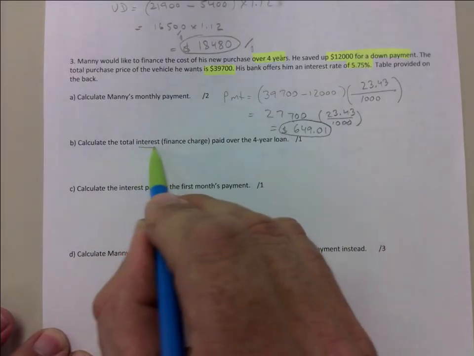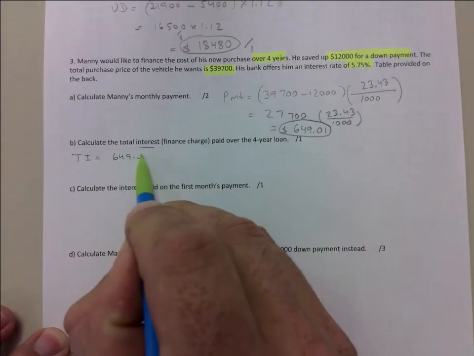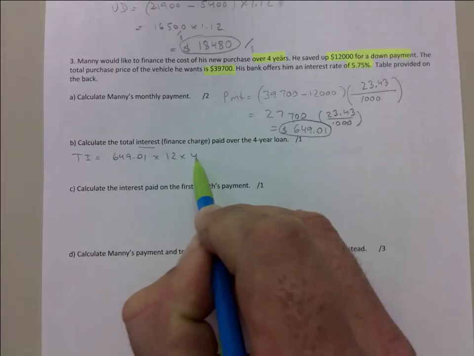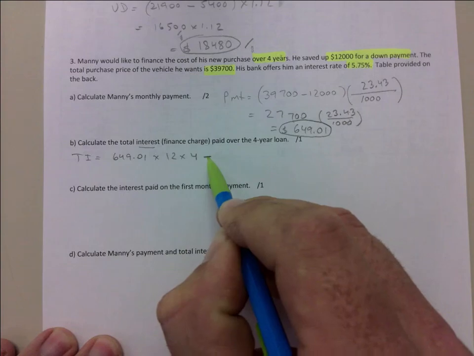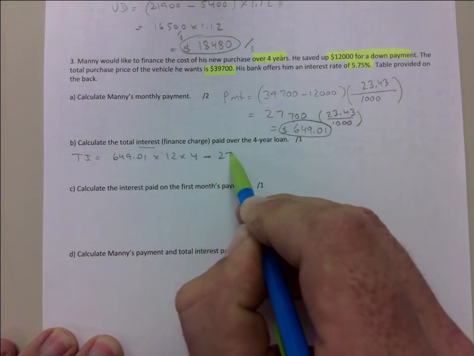Okay. Total interest. It's this one, 649.01 times 12 times 4, it's 4 years, not 5, right? Minus, I'm going to subtract the 27,700. That is the amount borrowed.